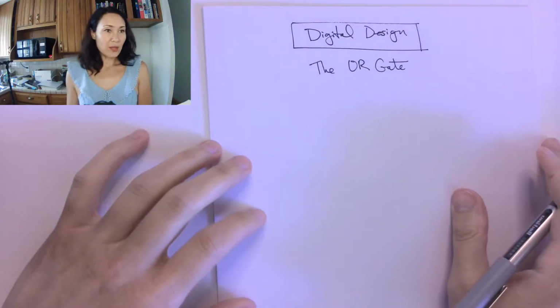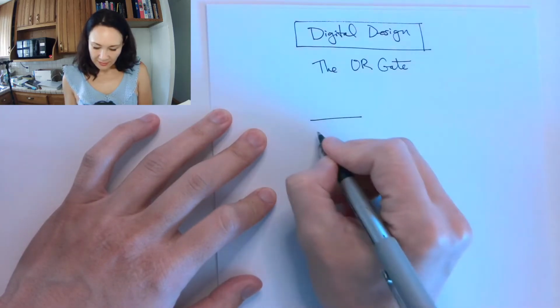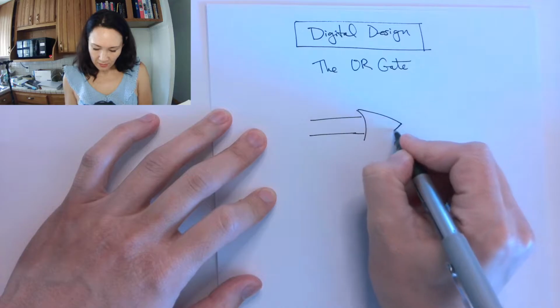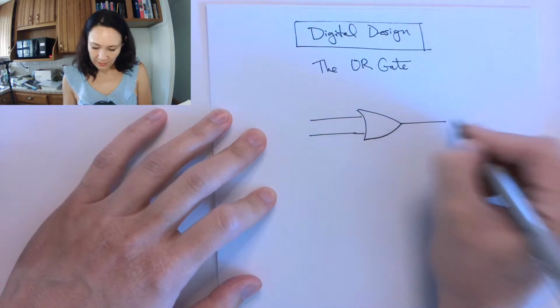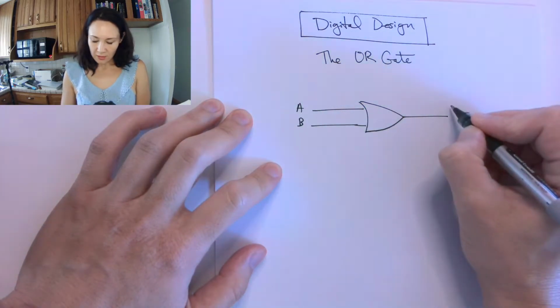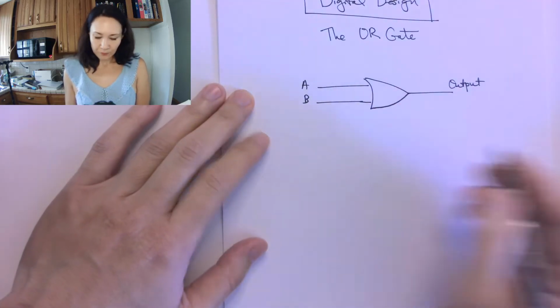The next logic gate we're going to talk about is the OR gate. So the schematic symbol looks like this. We'll have two or more lines coming in. It looks like a shield kind of on its side. And I could call this A and B, and then the output over here on the right hand side.